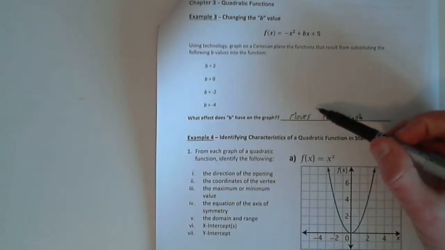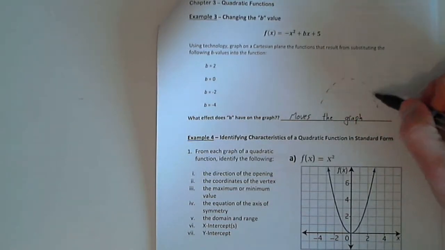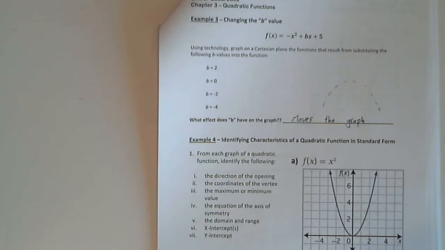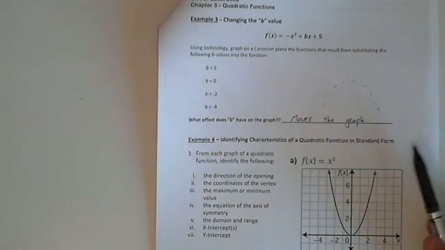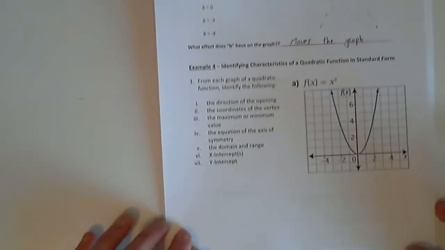But we saw how it moves kind of on an upside down parabola, where the vertexes will kind of slide along this upside down parabola based on what the B value is. But we don't have to worry too much about the B value. It's more important the A and the C value.